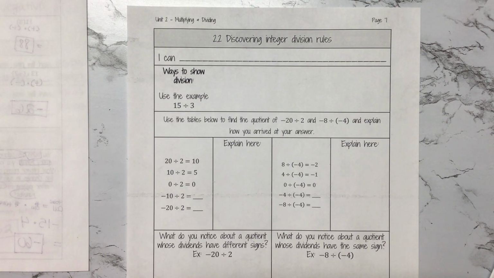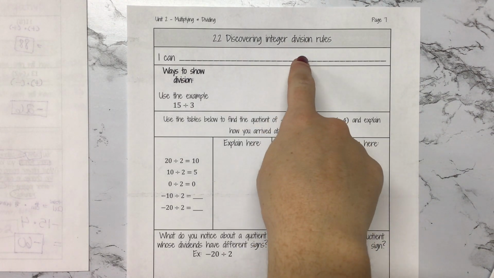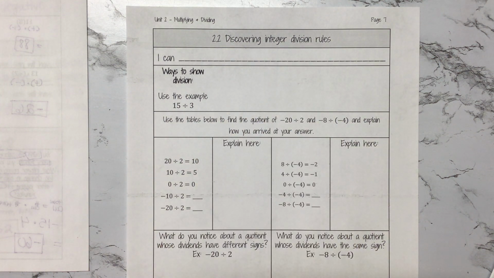Welcome to 2.2 notes. Working on division this time. Hint, hint. It's very similar to multiplication. Okay.